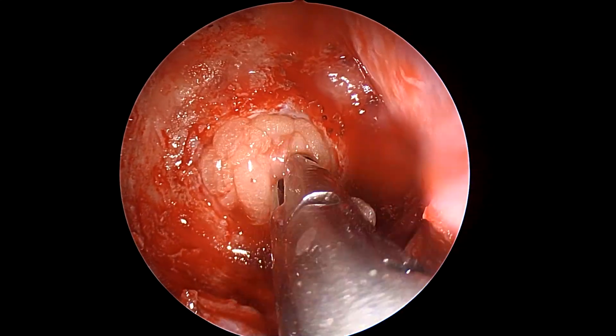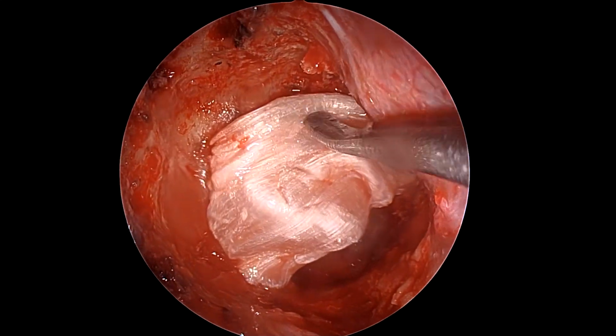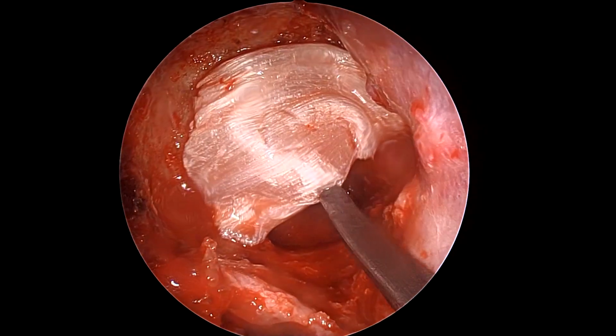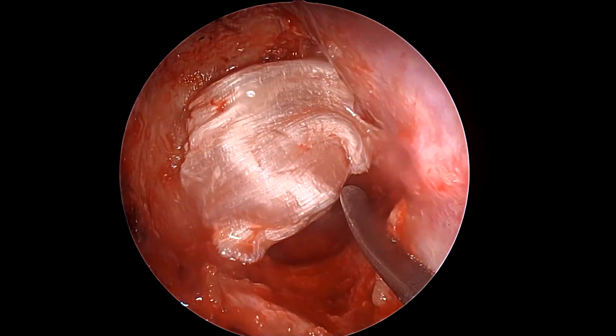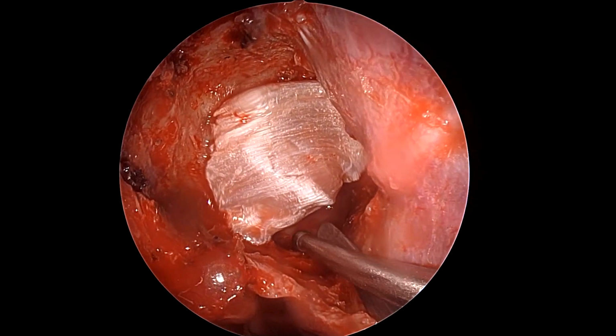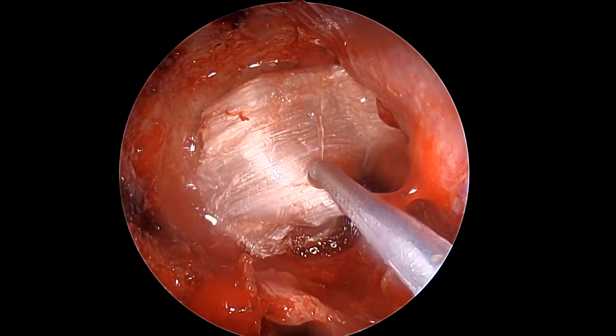The final histopathology of this patient came out to be a gonadotrophin secreting pituitary neuroendocrine tumor, and this patient is presently under consideration for a revision radiation therapy as well as endocrine treatment.